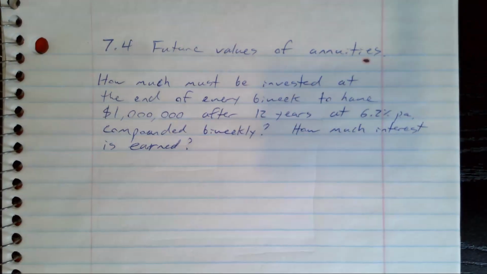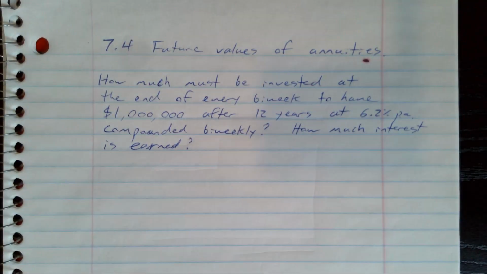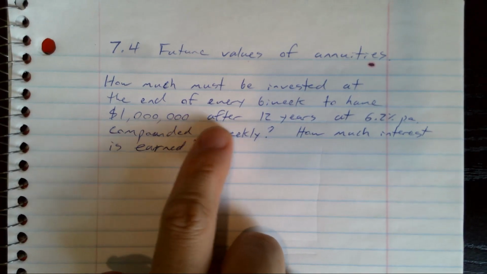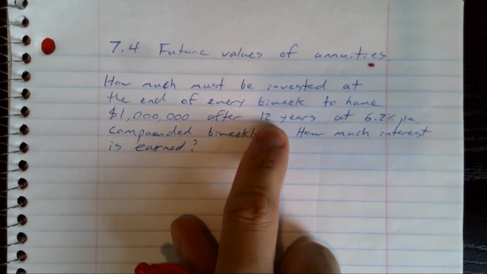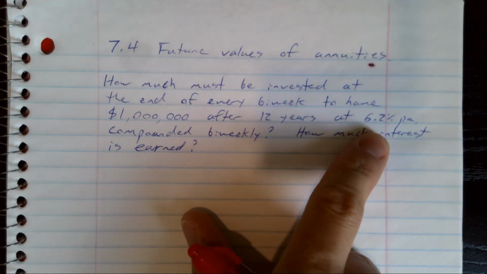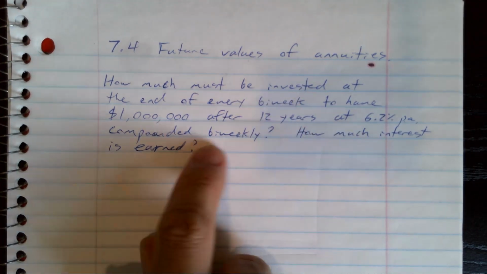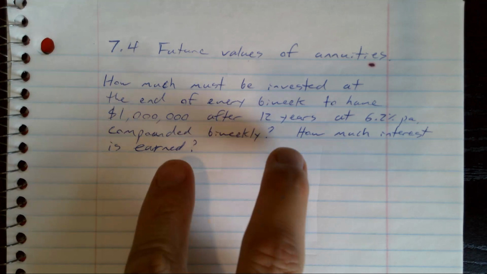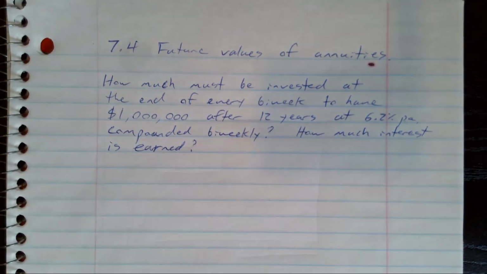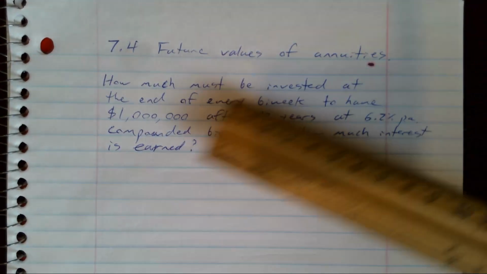So let's revisit a retirement problem. We want to have $1 million, but unlike our example, we are closer to retirement. Let's say we want $1 million after 12 years at 6.2% per annum compounded biweekly. We're investing at the end of every biweek, and we should also be able to calculate the interest. So let's start with the timeline.